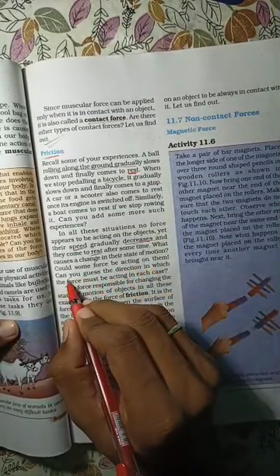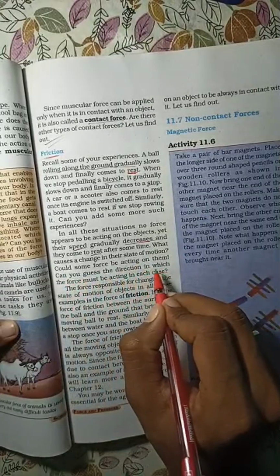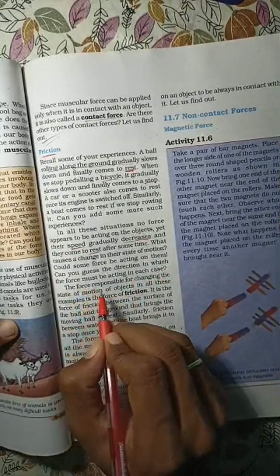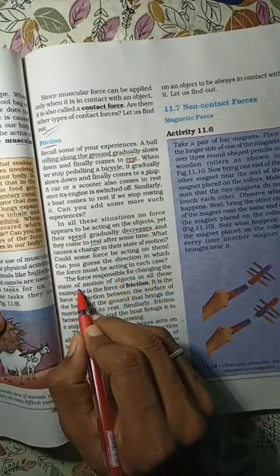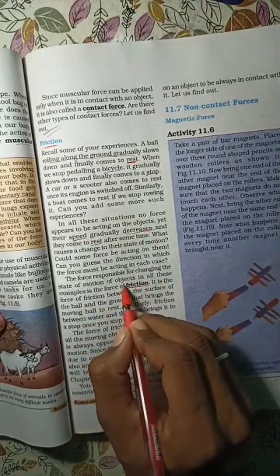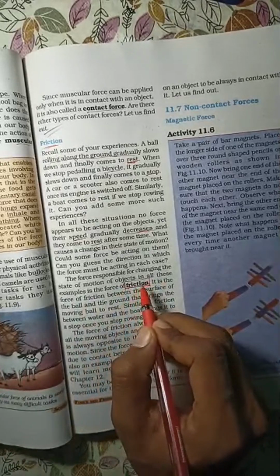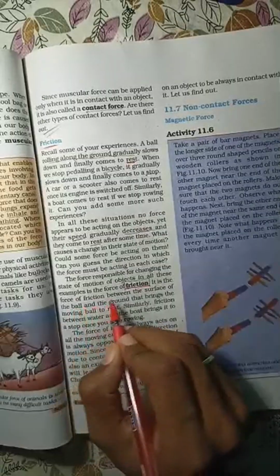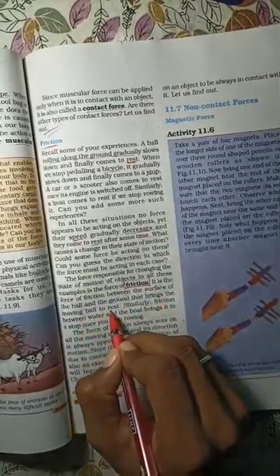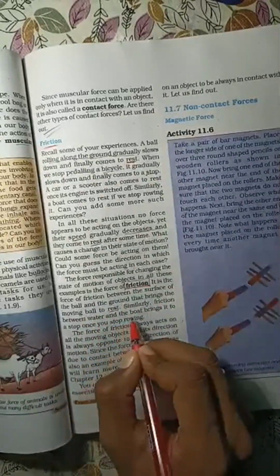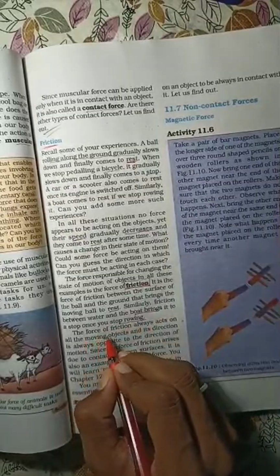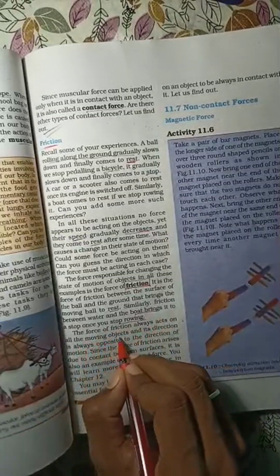What causes the change in their state of motion? Could some force be acting on them? Can you guess the direction in which the force must be acting in each case? The force responsible for changing the state of motion of the object in all these examples is the force of friction. Friction force acts in the opposite direction. It is the force of friction between the surface of the ball and the ground that brings the moving ball to rest. Similarly, friction between water and the boat brings it to a stop once the rowing stops. The force of friction always acts on all moving objects in the opposite direction.